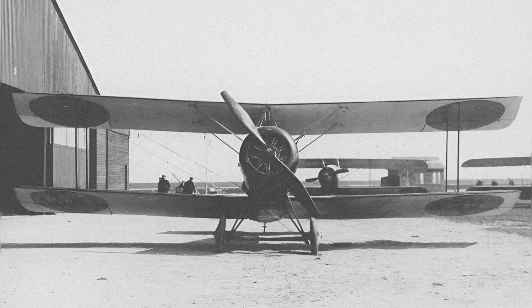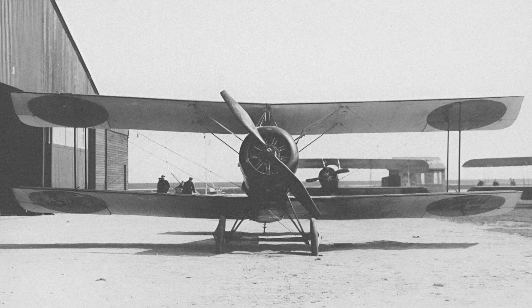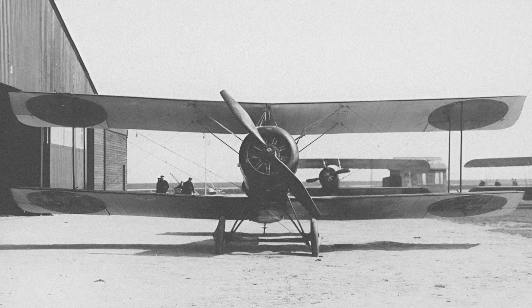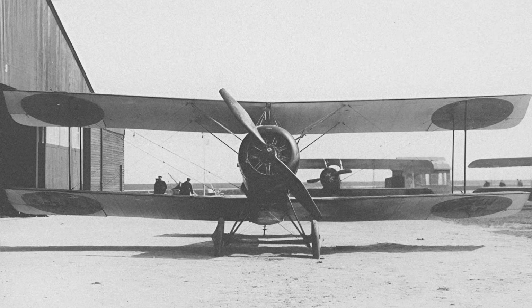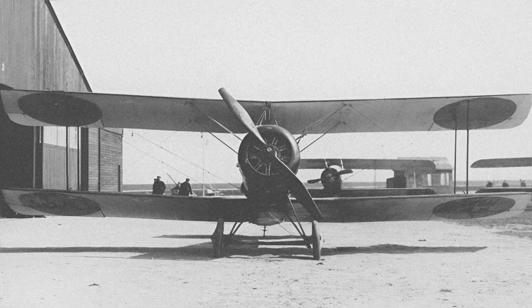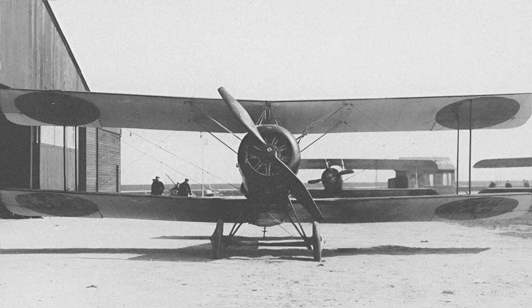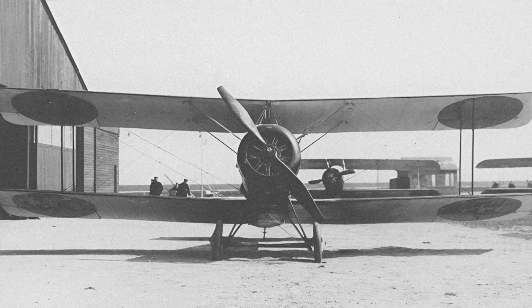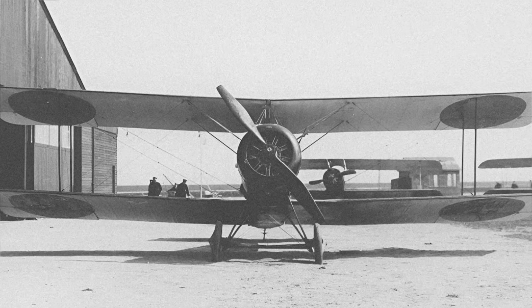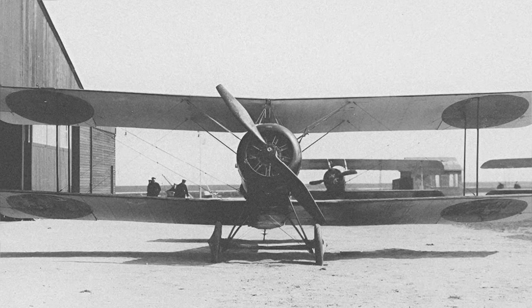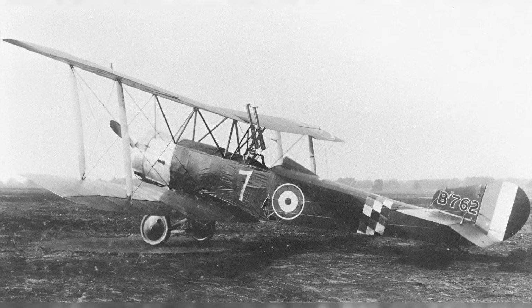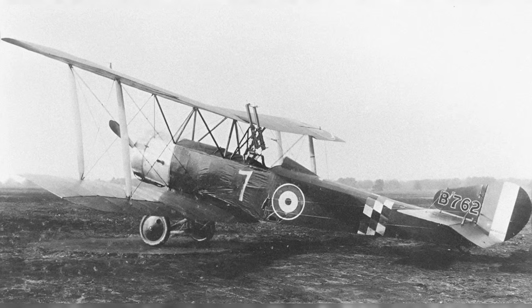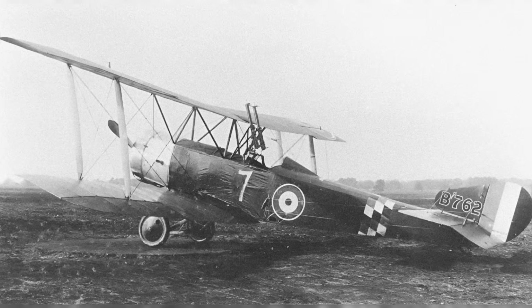Sopwiths fought in the frontline units of the British Air Forces on the Western Front approximately until September 1917. Then, with the arrival of more advanced machines, they began to be transferred to flight schools and rear units. On less important fronts, in Italy, Macedonia, Mesopotamia, and Palestine, they served much longer. Throughout the entire war, the British companies Sopwith, Westland, Hooper, Morgan, Vickers, and Ruston and Proctor built 1,282 of these machines.